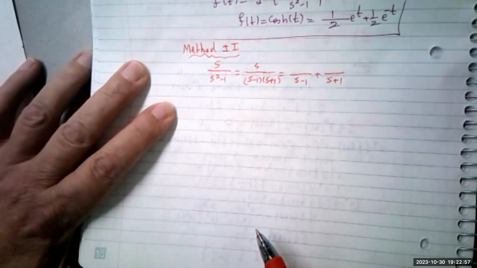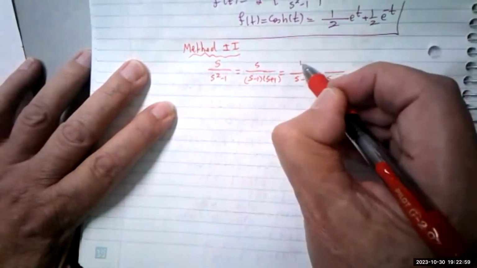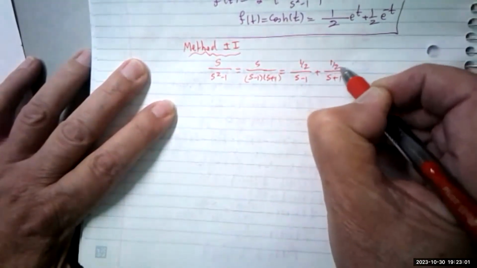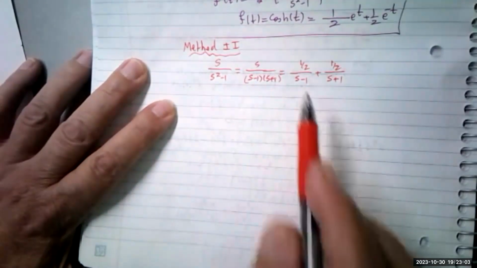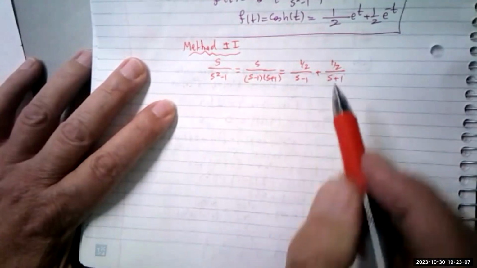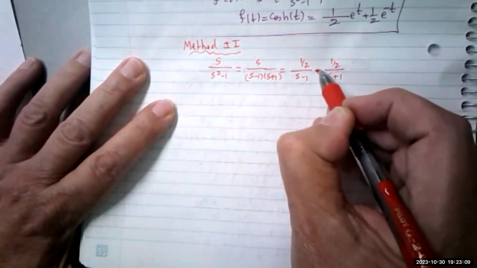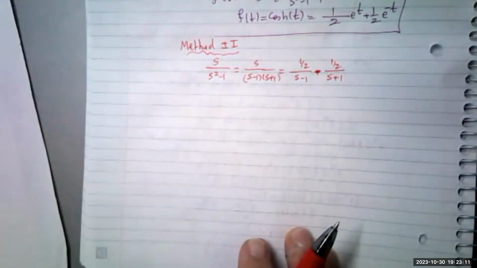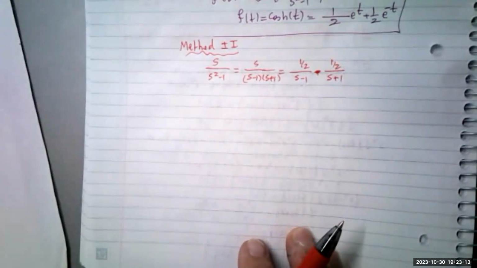But this is going to be the case. It's going to be 1/2 and the 1/2, with the 1/2 over s plus 1 plus 1/2 over s minus 1. And if you put the negative sign here, this is it. You call it A1 and A2 if you like, and you can find it.